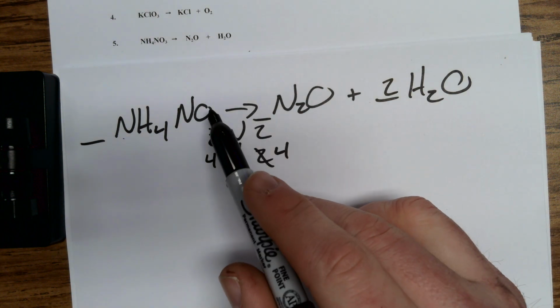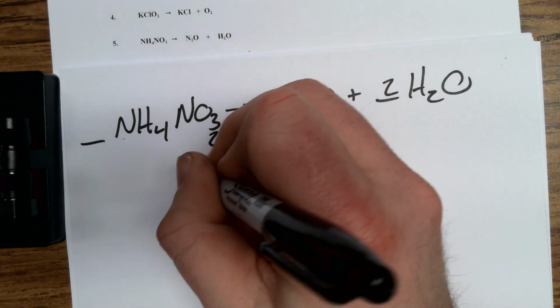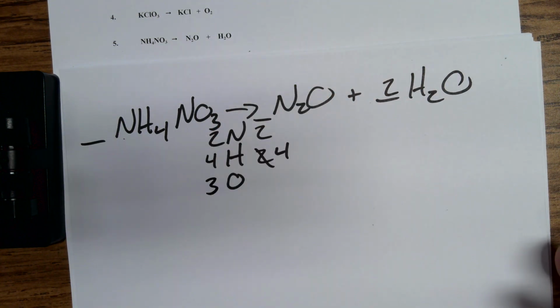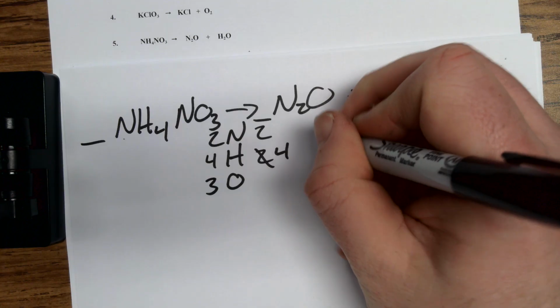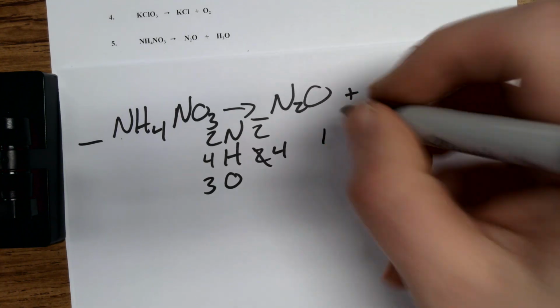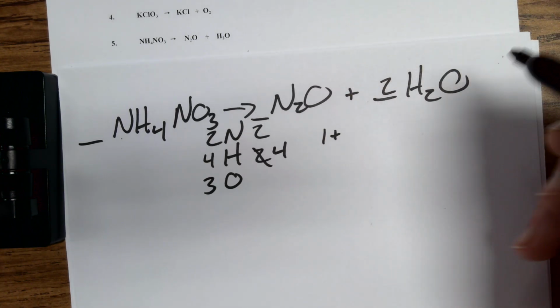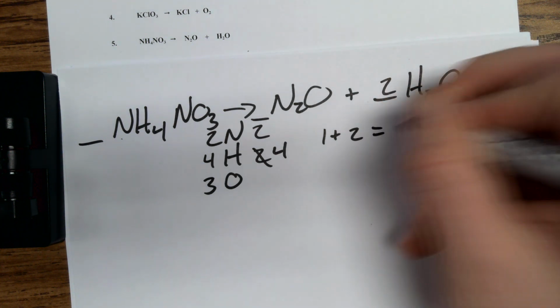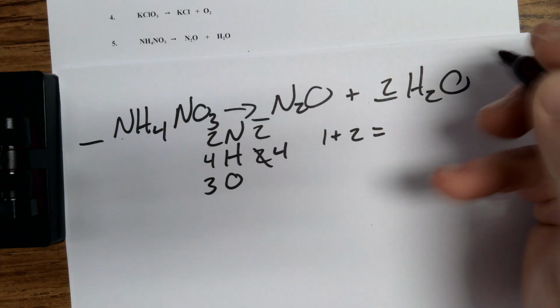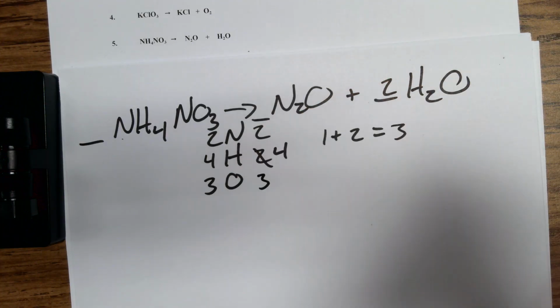I have 3 oxygens on my reactant side. How many oxygens do I have on my product side? 1. All right, I got an option for 1. I've heard 2, and I've heard 3. Let's count them together. I see 1 right here, right? Plus 2 times 1 oxygen gives me how many oxygens? So I have a total of 1 plus 2, 3 oxygens.